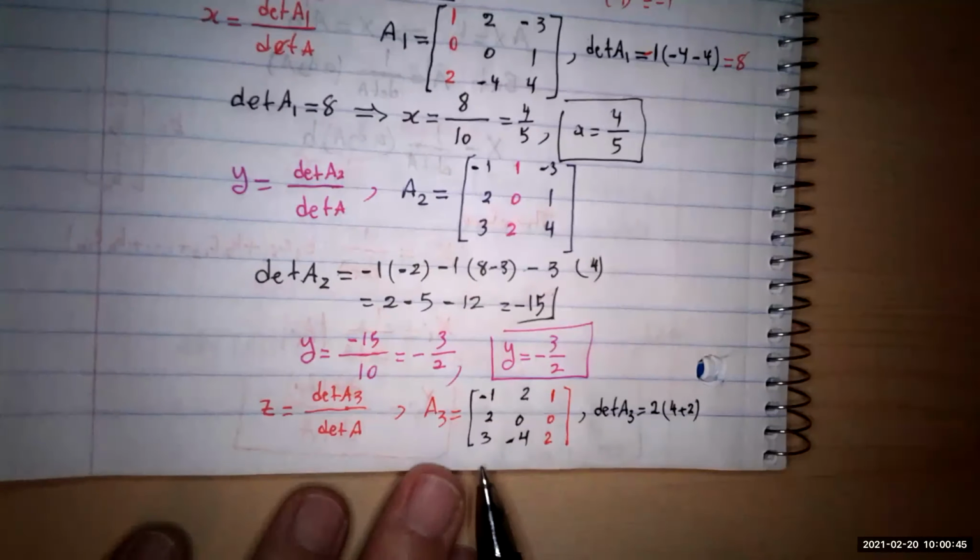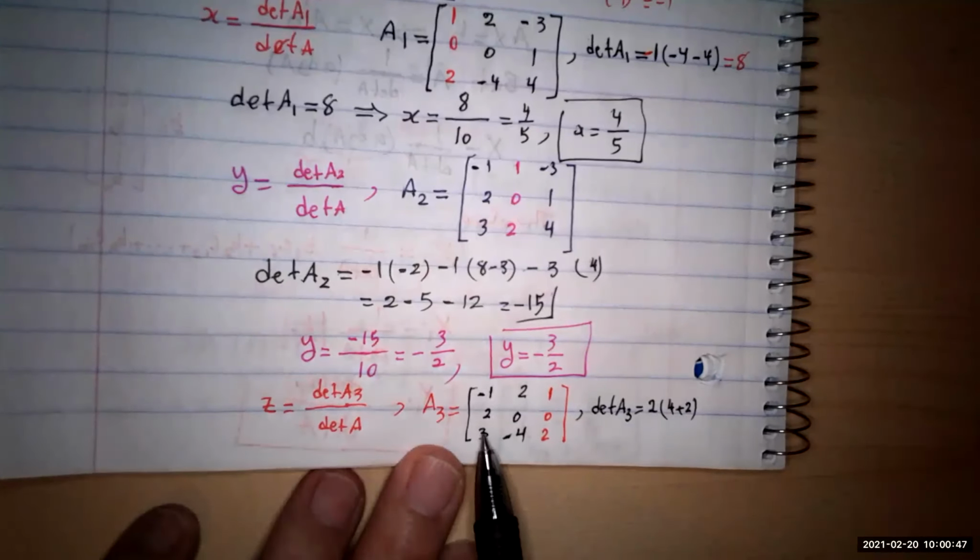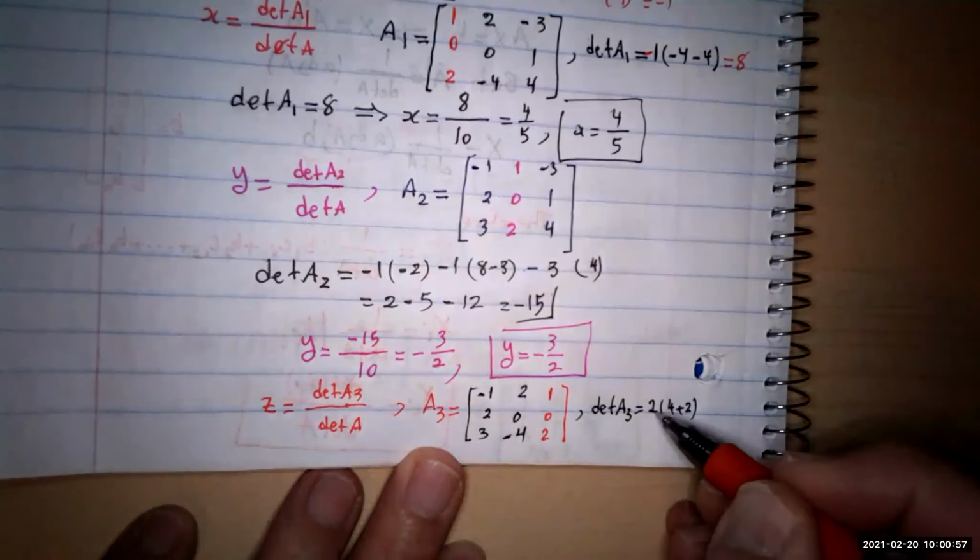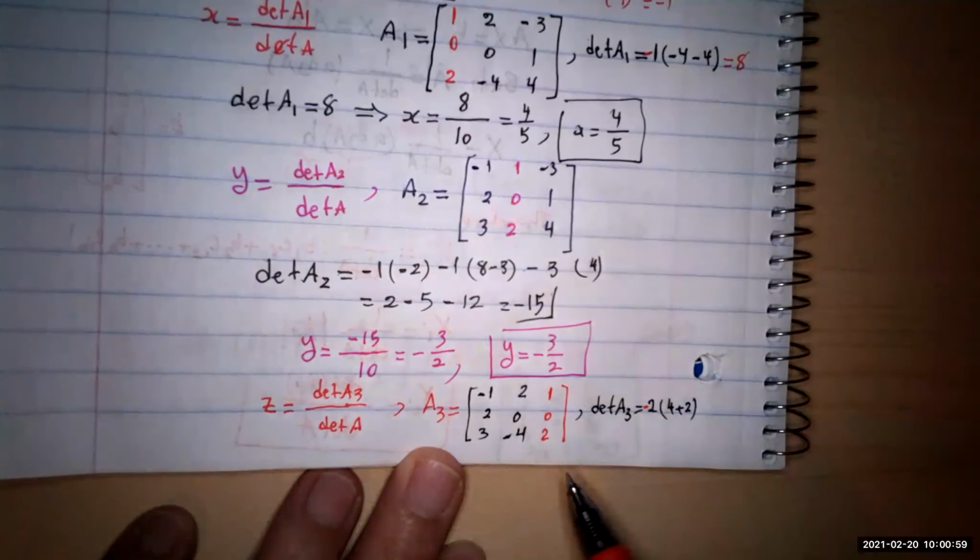Okay, so I get to this one again. And what is this? This is going to be the second row and the third column. I missed a sign again. Okay, this is a -2 here, because of the first and the second.